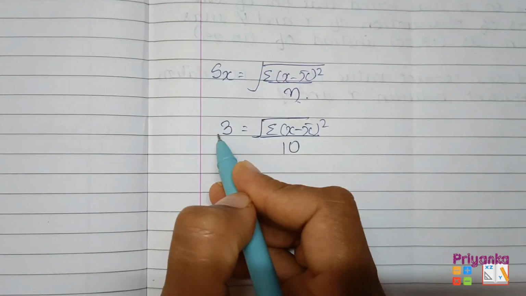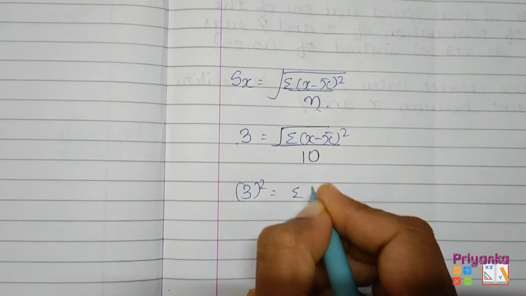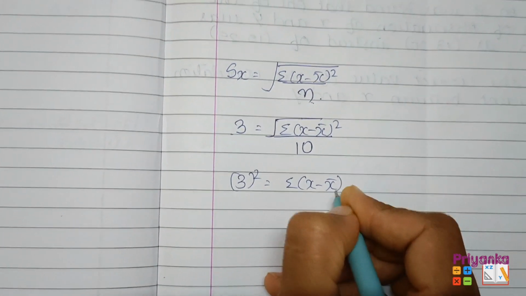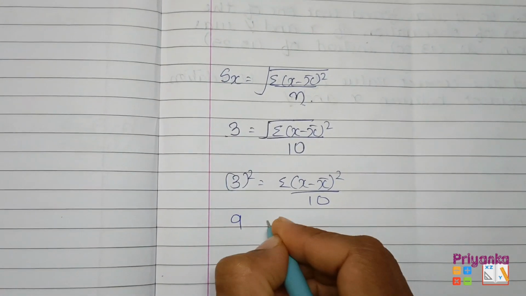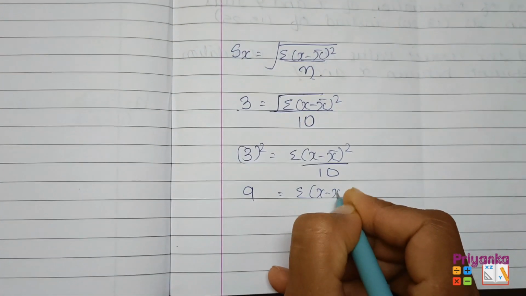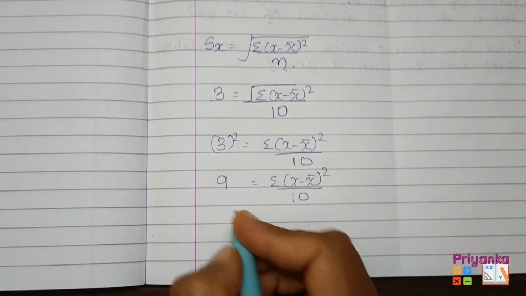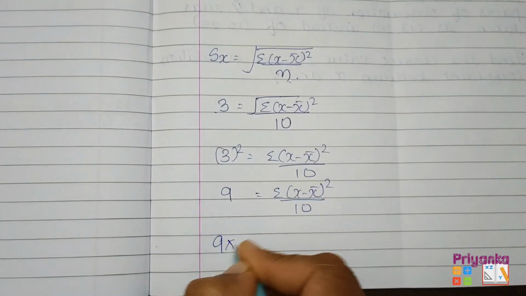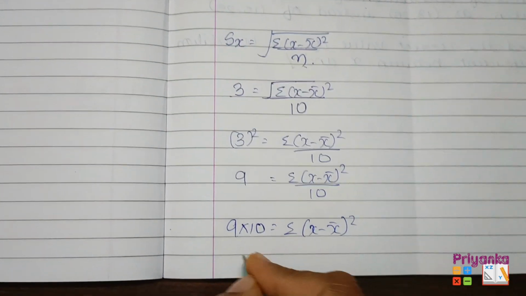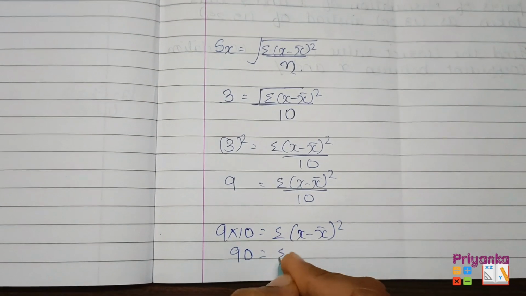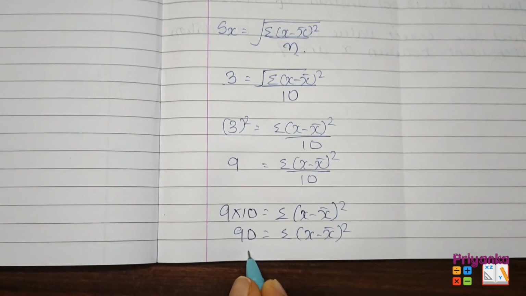If we square both sides, the root is removed, and we get 9 equals sigma x minus x bar whole square upon 10. 3 threes are 9. Now I'll take this 10 over here: 9 multiplied by 10 gives sigma x minus x bar whole square, which comes to 90. The value of sigma x minus x bar whole square we found is 90.